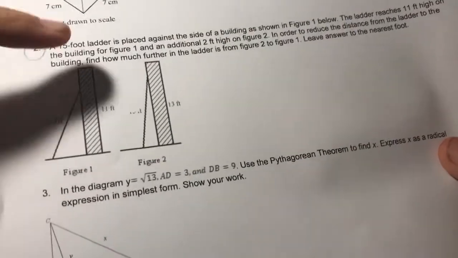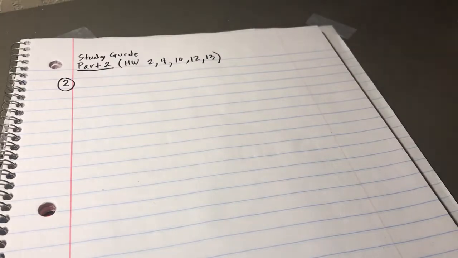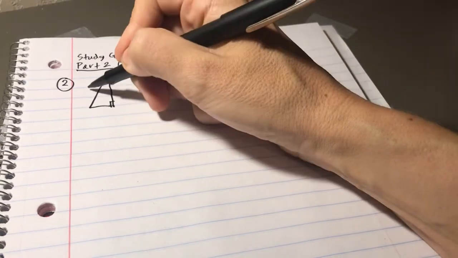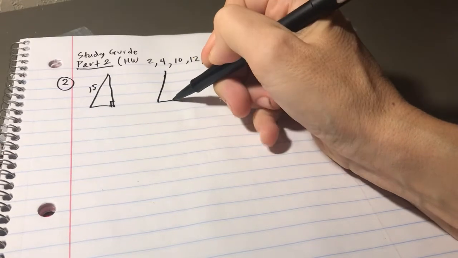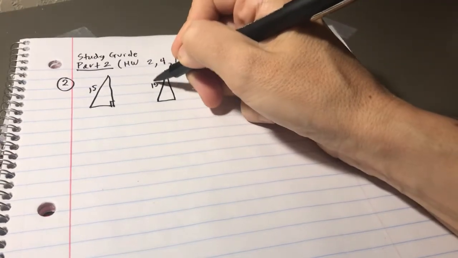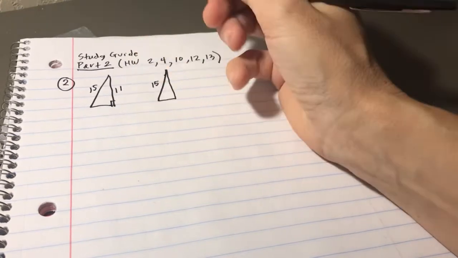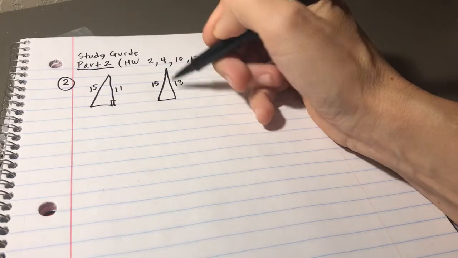It says to make sure to draw a picture on another piece of paper and show all your work. So we're going to make just a quick sketch of the triangle. It says we have a ladder 15 feet long. At one point, it's scooted up the wall 11, and at another point, it's scooted up the wall 13.